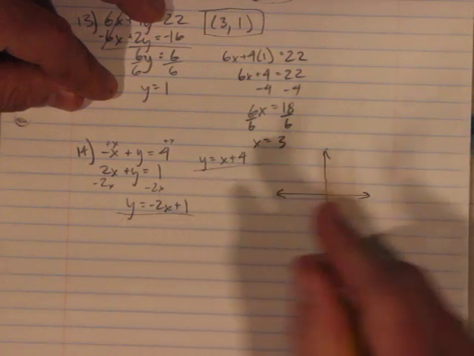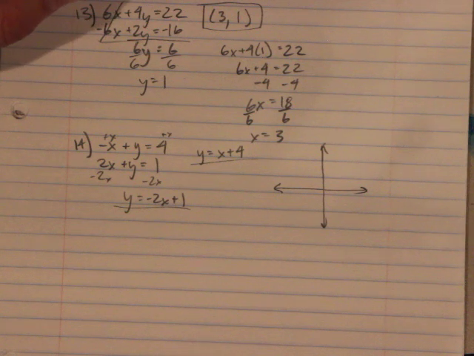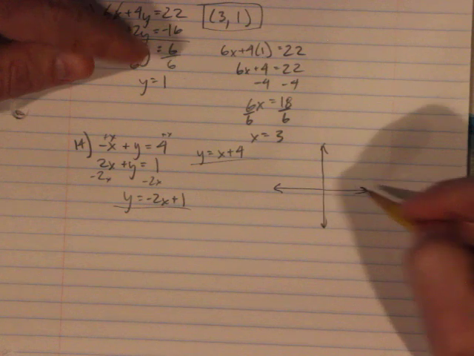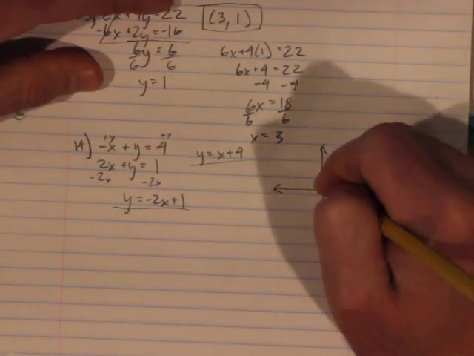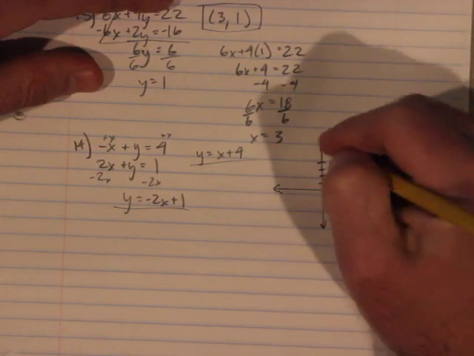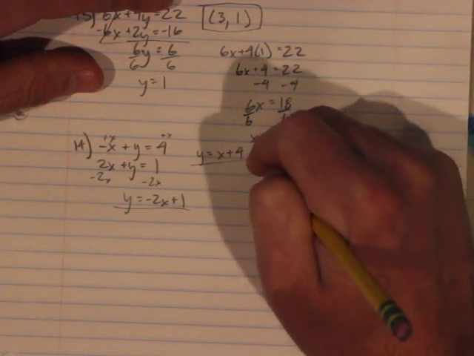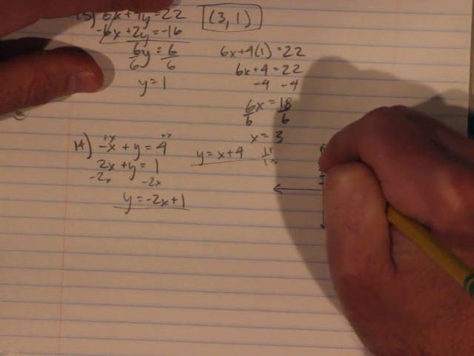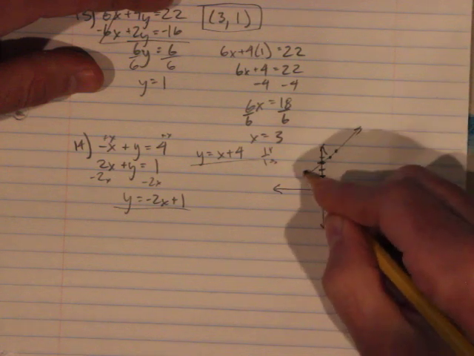Now, I'm graphing these, and it would be nice if I grabbed a magic piece of graph paper that I have lying around, but I don't. So we're going to have to just be really clean and neat with how we graph. Let's graph this first one. I go up to 4. 1, 2, 3, 4. I put a point right there. When x is 0, y is 4. My slope is 1 over 1, so I go up 1, right 1. Up 1, right 1. Up 1, right 1. There's my line right there.